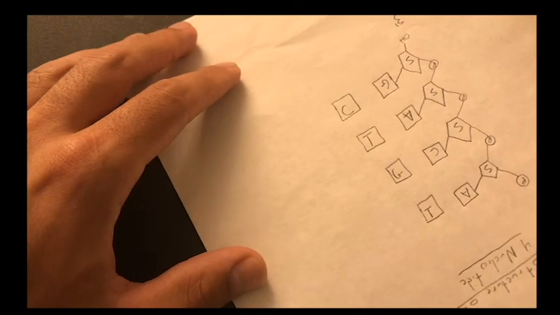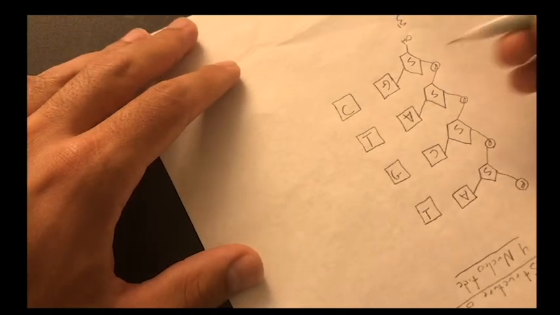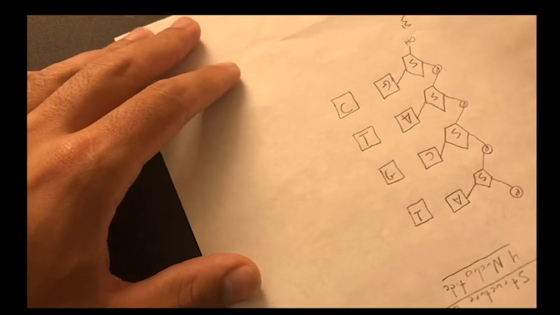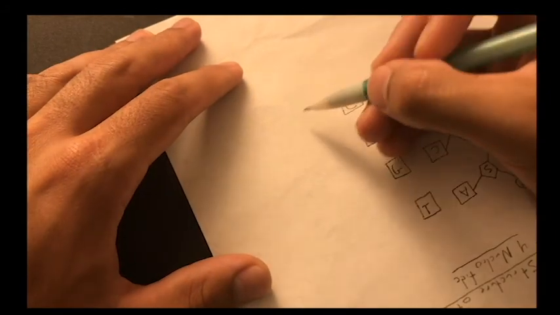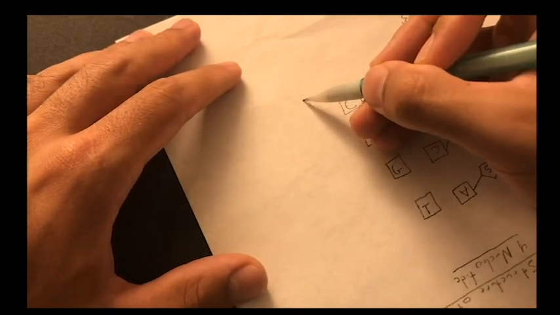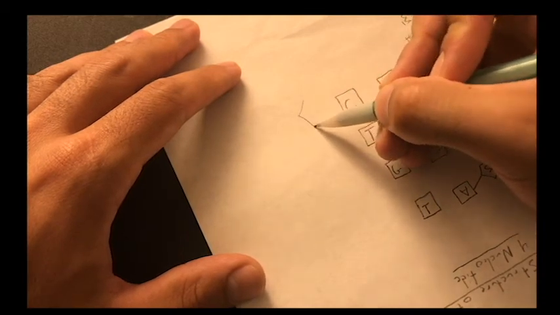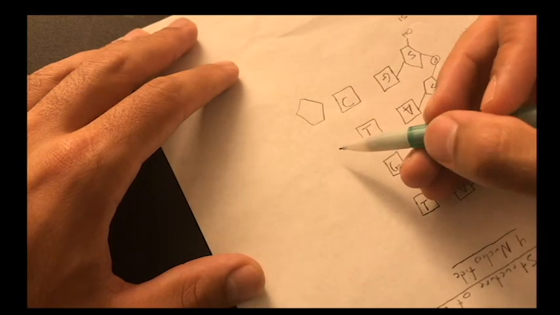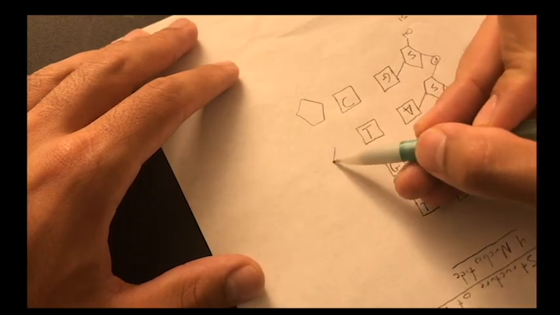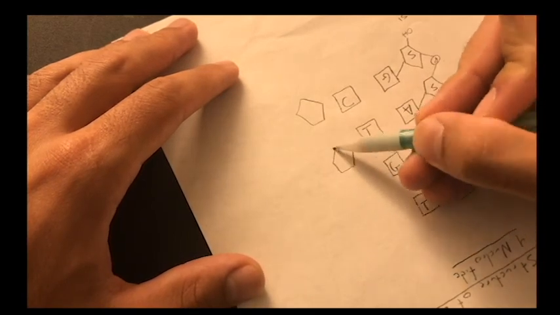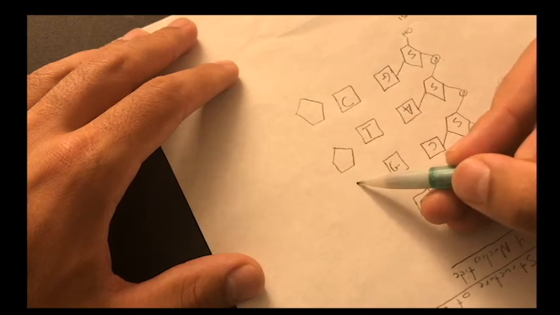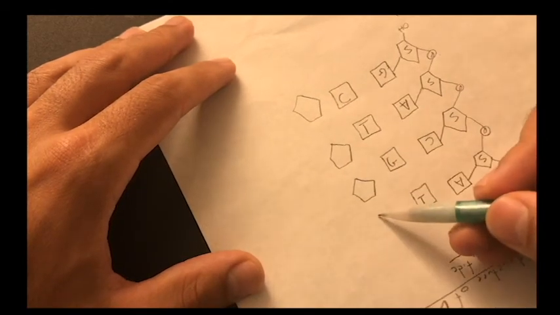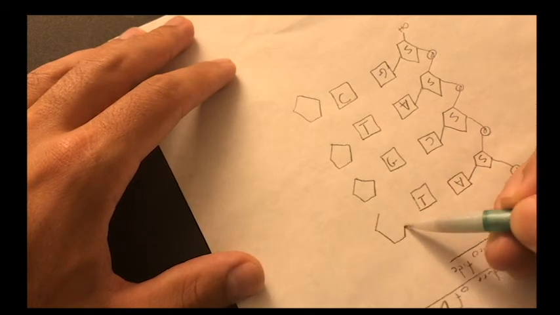Next, then we're going to have to do the pentose sugar and phosphate. So we're going to work backwards. So I'm going to draw pentagons again. Pentagon, 3, 4.